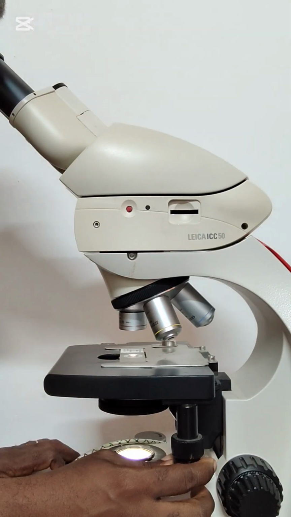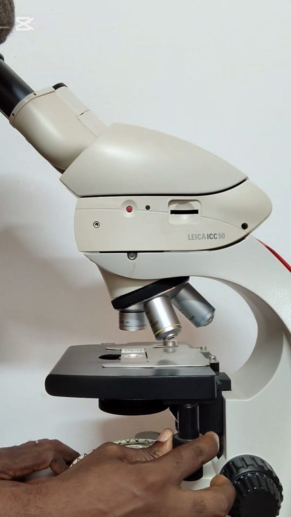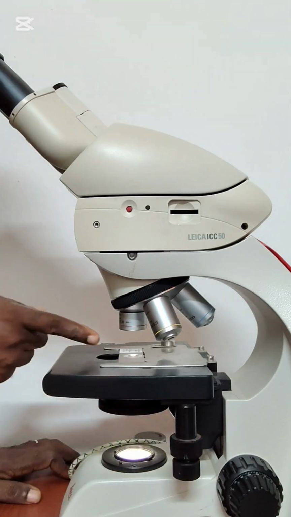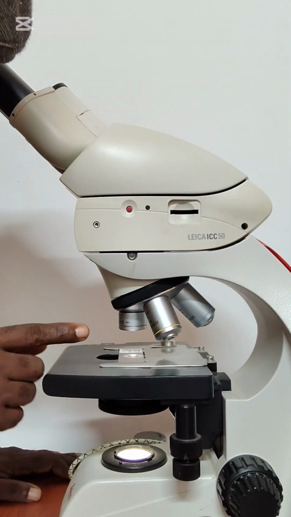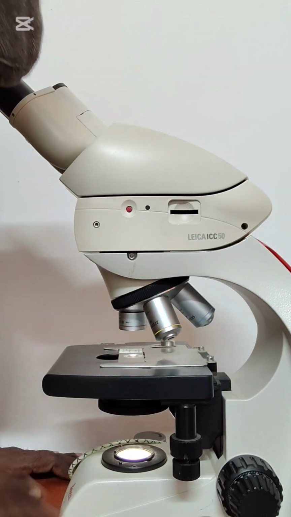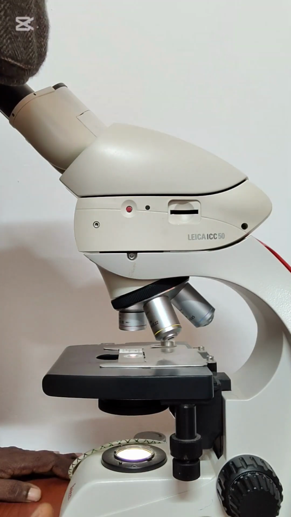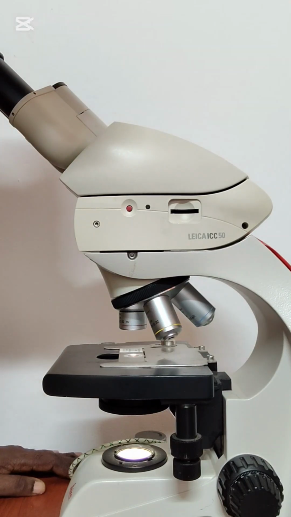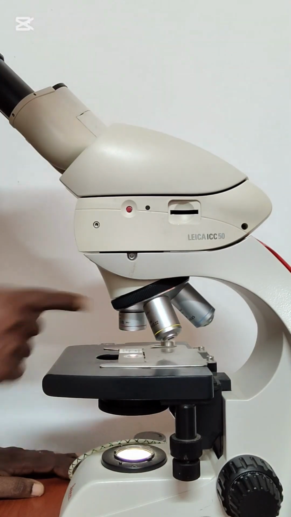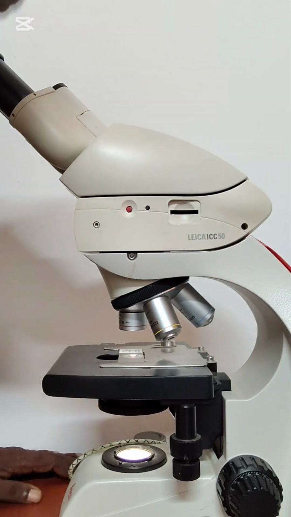You will see that light is passing through that stained region. If the light is passing anywhere on the slide where there's no tissue, you are not going to observe anything, because there's nothing to observe. So you ensure that the light is passing through the stained portion.